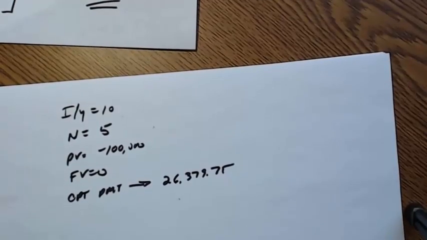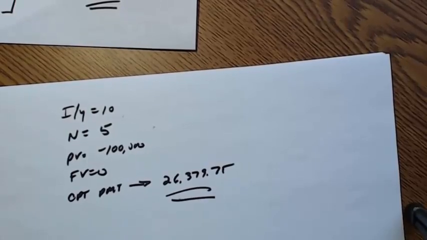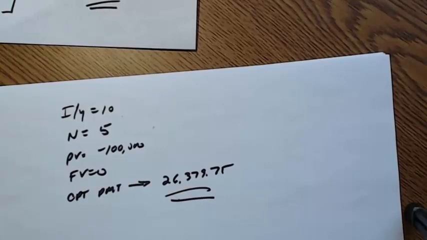Now we want to go one step further and get the intuition as to what's going on underlying this in terms of principal and interest. So what you're going to see is that your interest expense, even though the payments are fixed in the mortgage, and in this example the payments are going to be fixed at $26,379 each year for 5 years, the amount that's allocated to interest and the amount that's allocated to principal will vary.